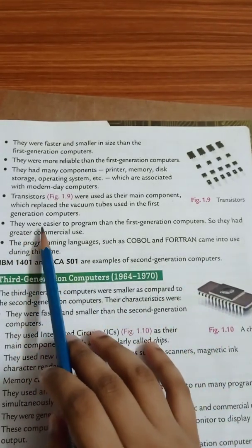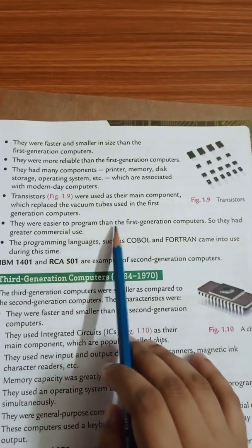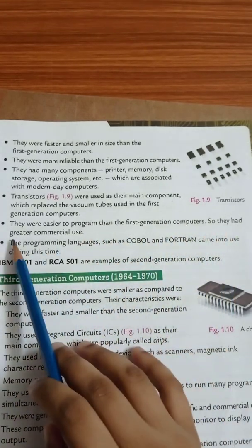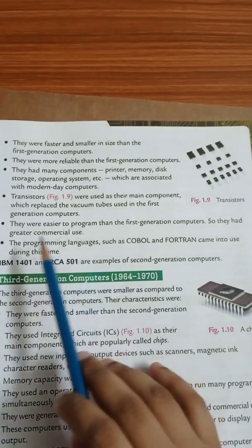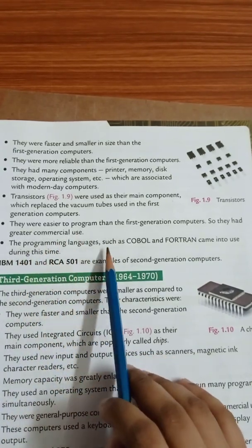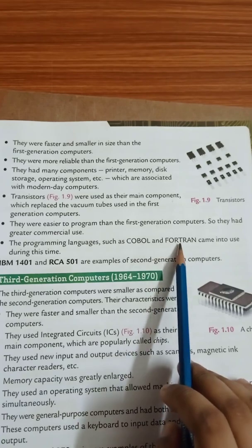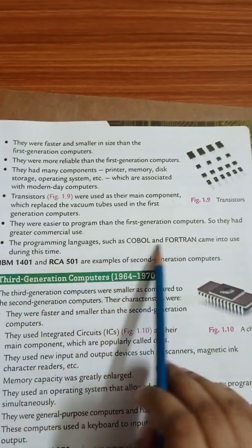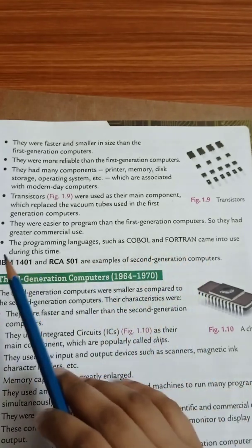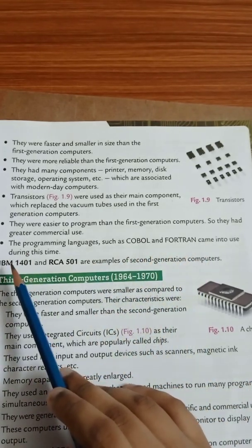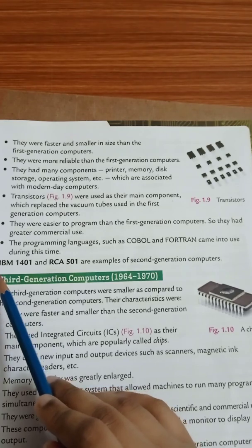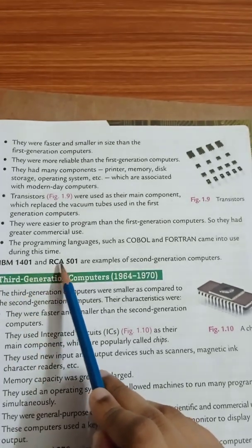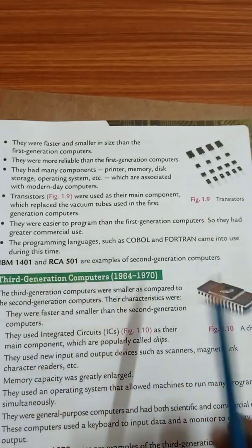They were easier to program than the first generation computer, so they had greater commercial use. The programming languages such as COBOL, Fortran came into use during this time. So these are the programming languages. Examples of second generation computers are IBM 1401 and RCA 501.